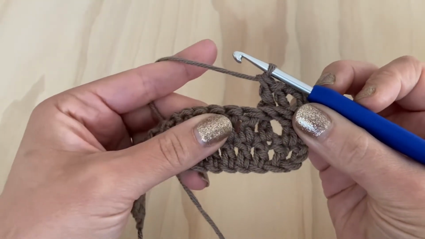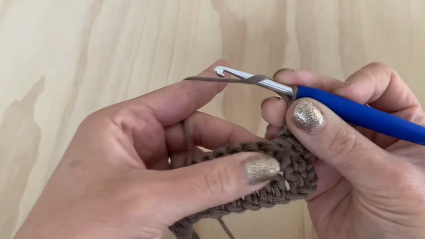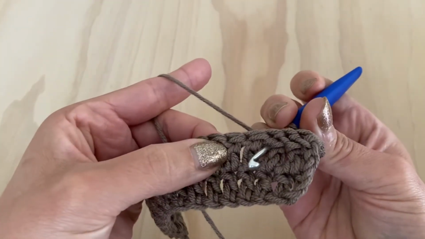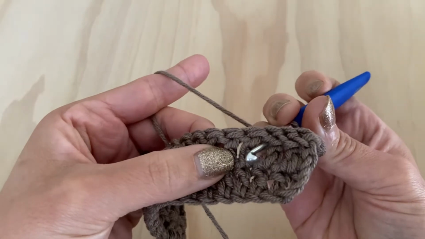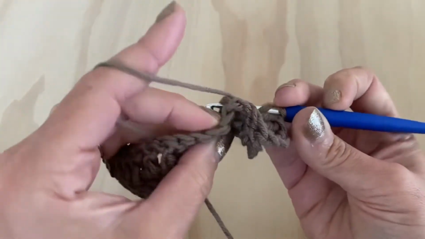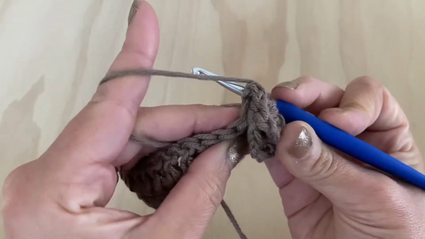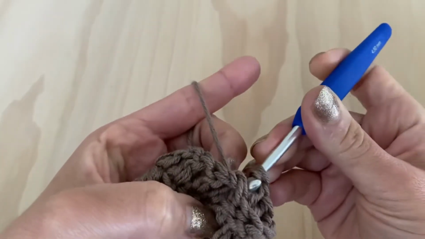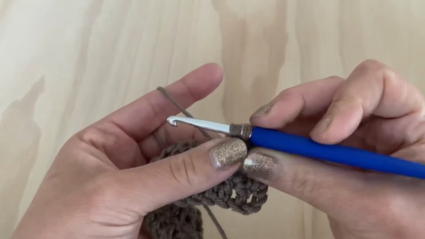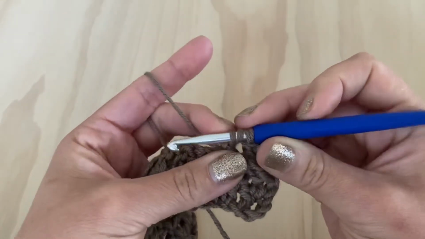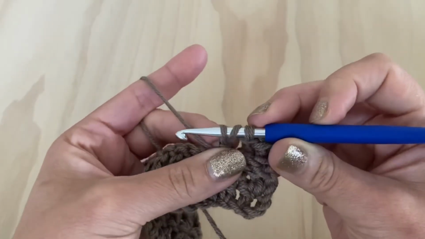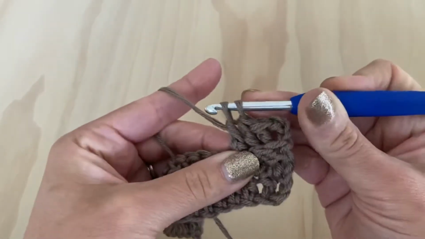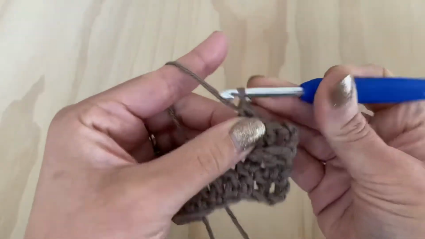So showing you one more time. Yarn over, put your hook in through the back, right hand side of that post, over to the left hand side of that post, yarn over and pull through, and this is where it works best if you sort of push your work to the front and you yarn over, pull through 2, yarn over, pull through 2.